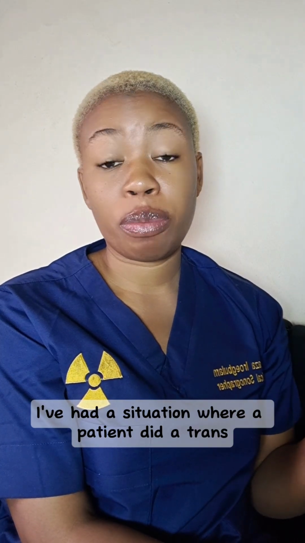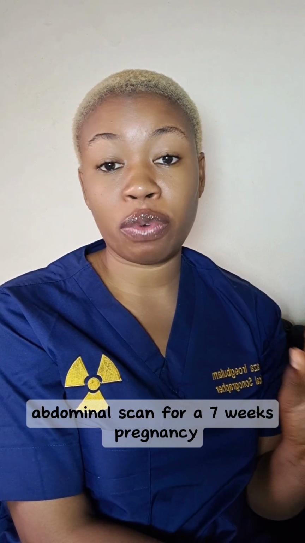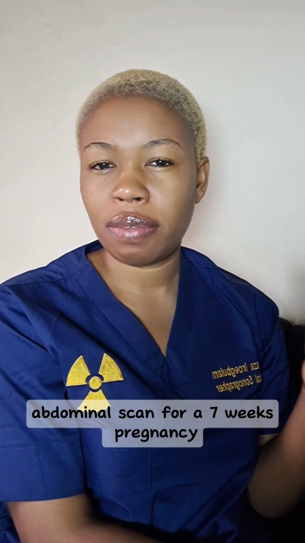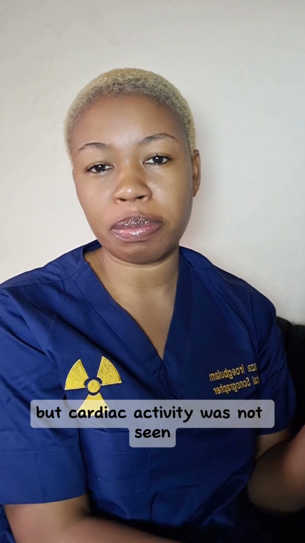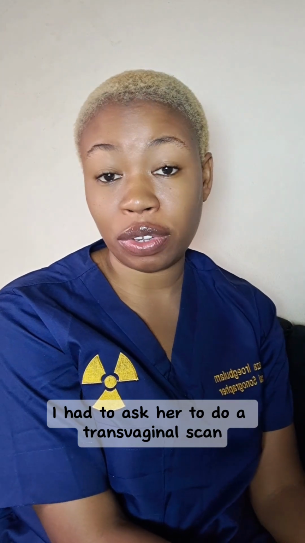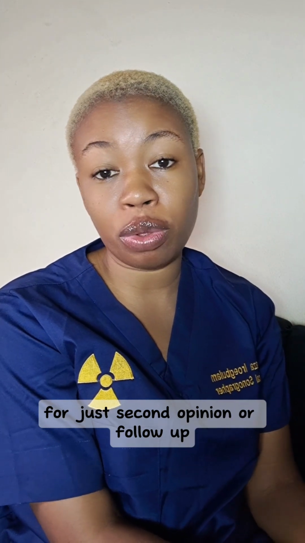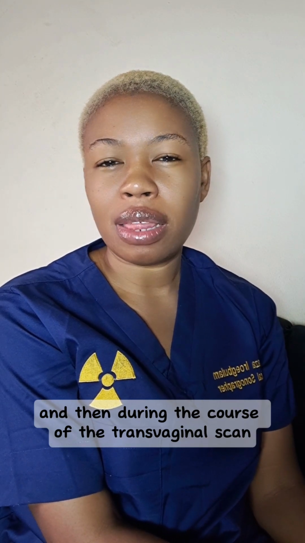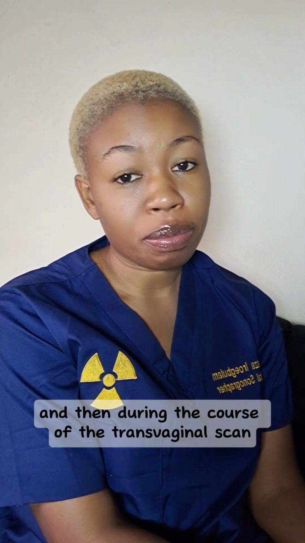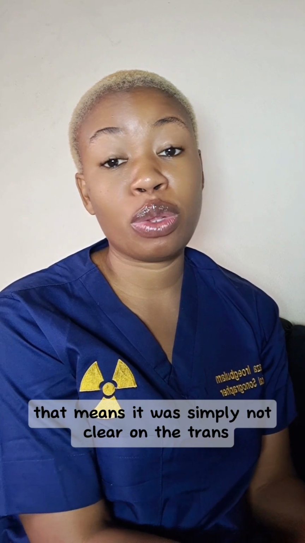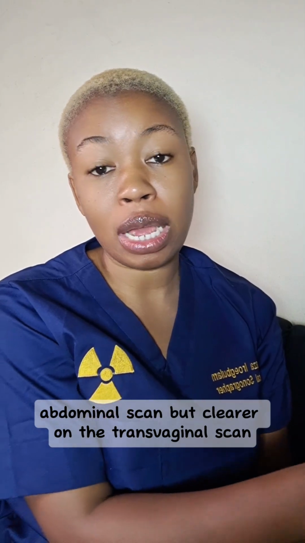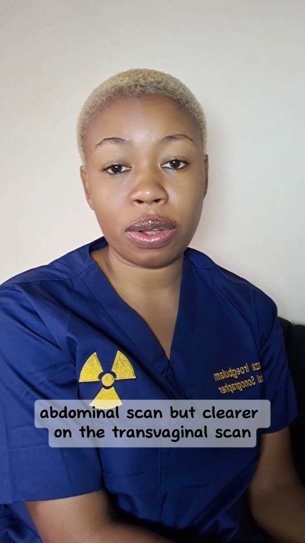I've had a situation where a patient did a transabdominal scan for a 7 weeks pregnancy. The fetal pole was seen, that's the baby was seen, but cardiac activity was not seen. I asked her to do a transvaginal scan for a second opinion or follow-up. During the transvaginal scan, the fetal cardiac activity was detected. That means it was simply not clear on the transabdominal scan, but clearer on the transvaginal scan.